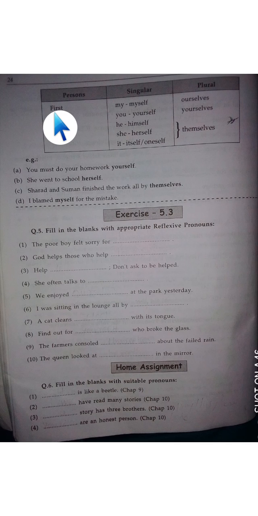If I am talking about myself, the person who is speaking, I use myself. If the persons are in a group, in plural form, they will use ourselves. If we are talking about the second person, the person in front, we say yourself, or if they are in plural form, yourselves. Then the third person, who may be present or not.